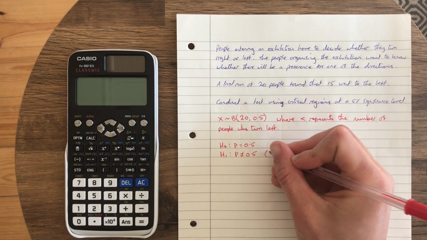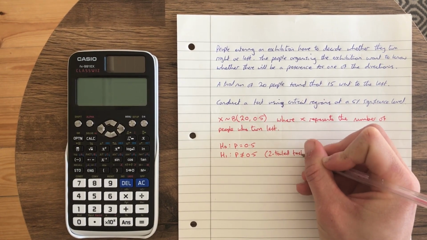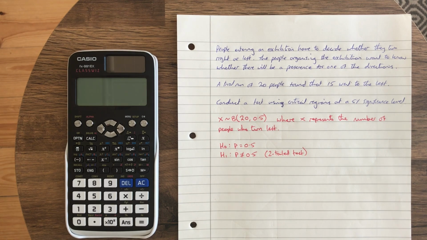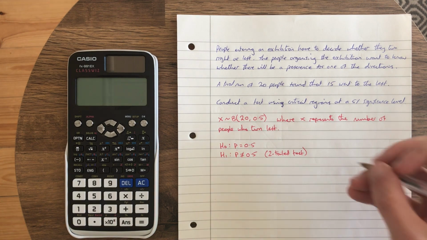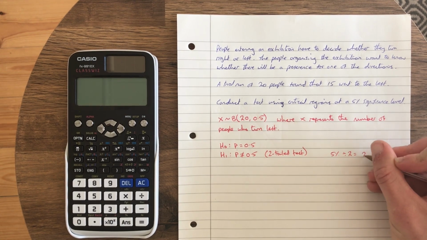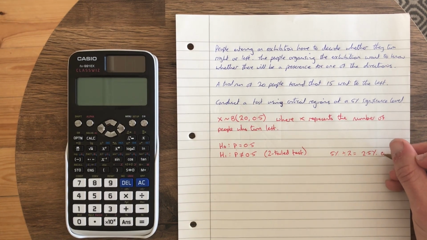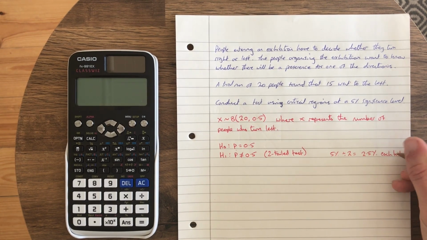So this is where our two-tailed test comes in, because there we're using not equal to instead of less than or greater than. The only other thing we're going to note just before we move any further with this is that because this is a two-tailed test, remember that we need to halve our significance level. That significance level is shared over both the lower and the upper tail. So just note that our 5% is going to be divided by 2, and we're going to have 0.5% at each tail of this test.